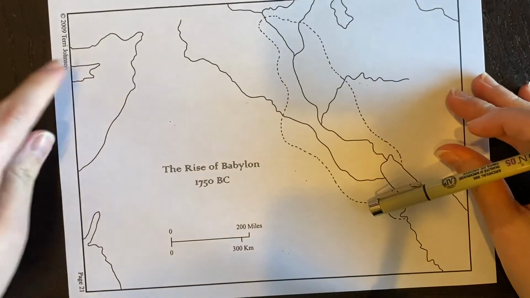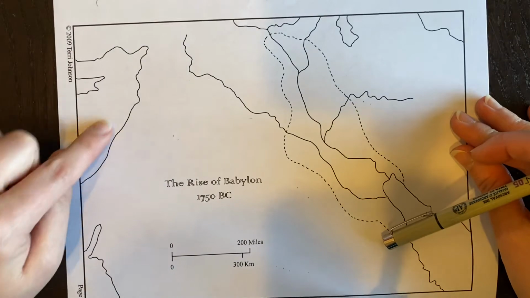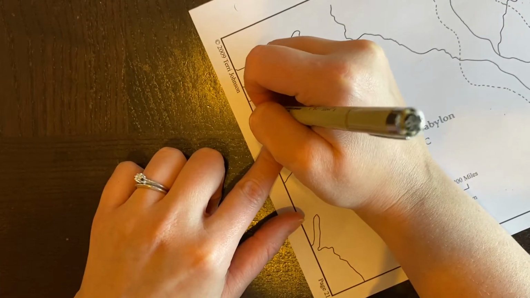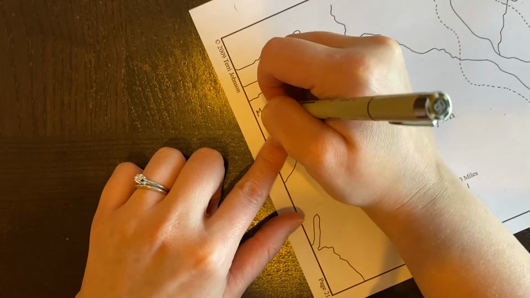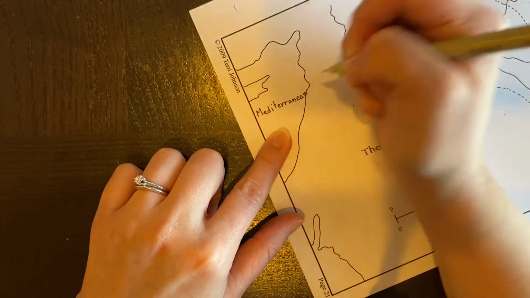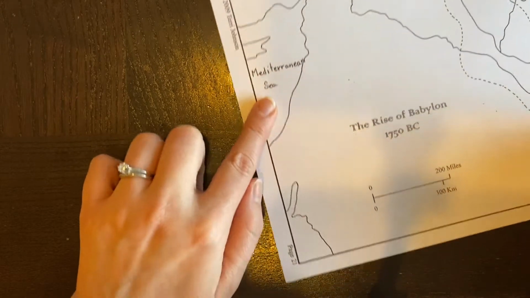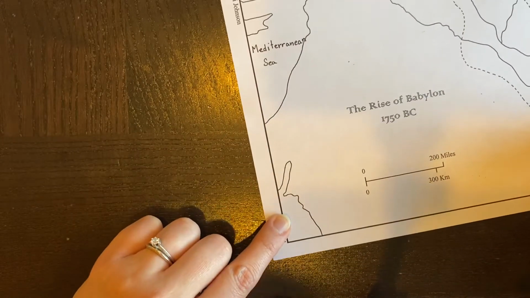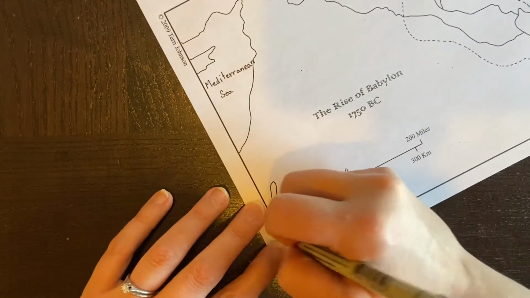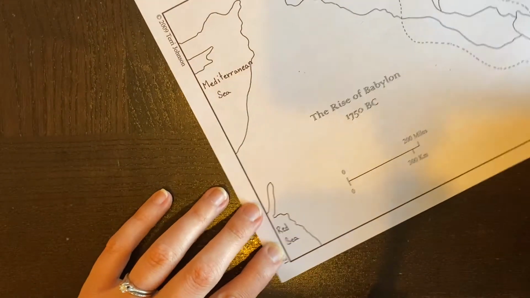We're going to start on the upper left side, and this is a little corner of the Mediterranean Sea. So capital Mediterranean, capital SEA. Now we're going to go just to the bottom left corner, south, and we're going to label this. This is the Red Sea, capital R-E-D, capital S-E-A, Red Sea.